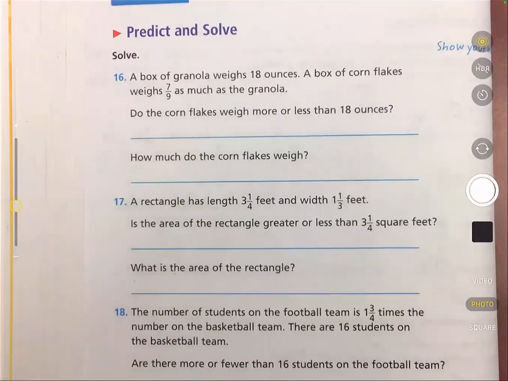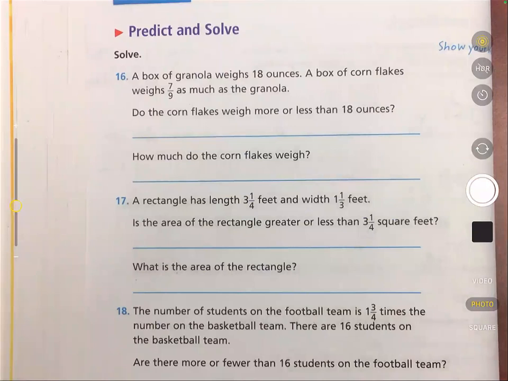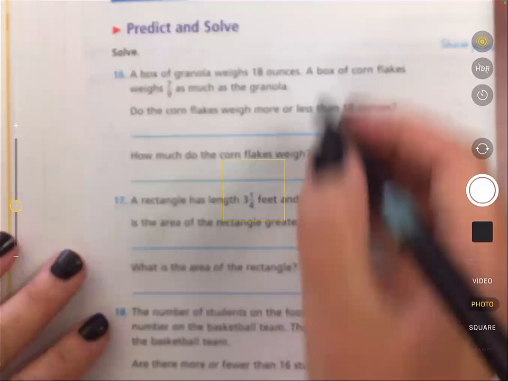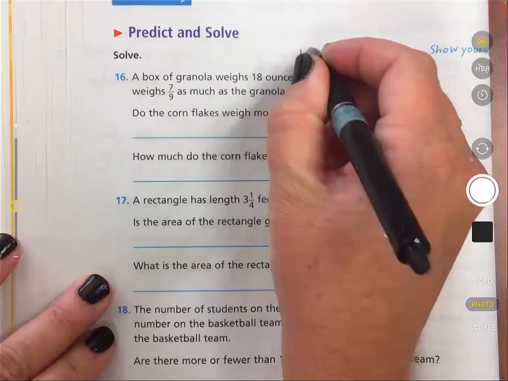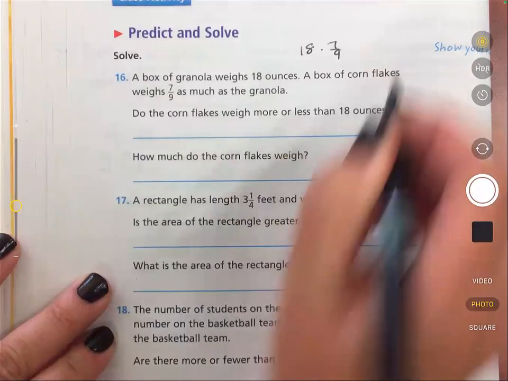Well, say you have a box of granola that weighs 18 ounces and a box of cornflakes that weighs 7/9 as much as the granola. And you are just dying to know which one weighs more. Have you ever had that situation in your life? You might end up with that situation. So if I was going to solve this, it would be 18 times 7/9, right?